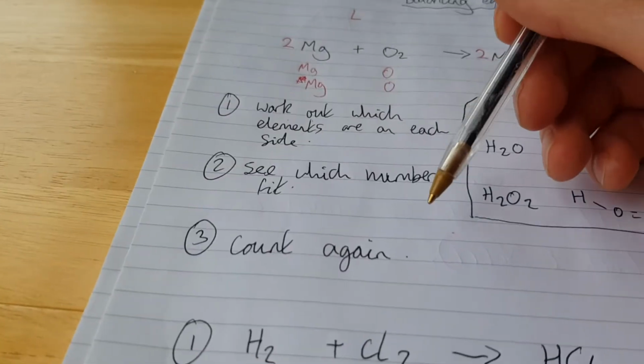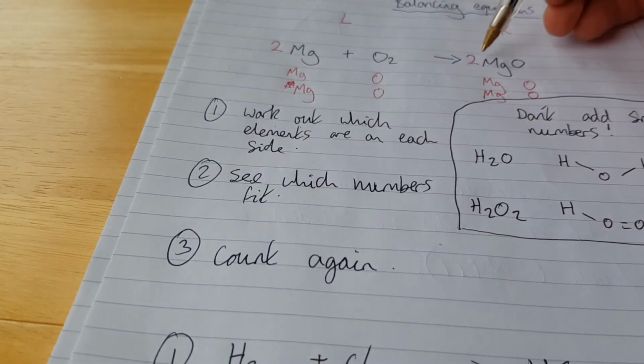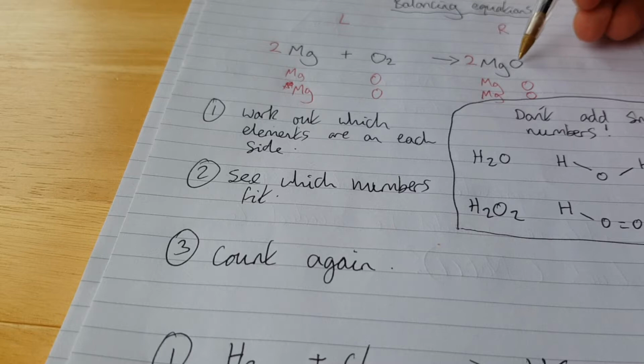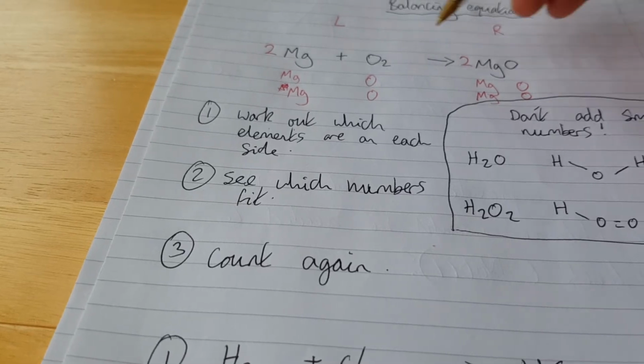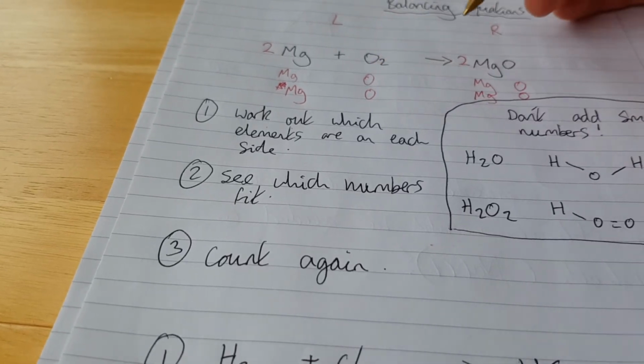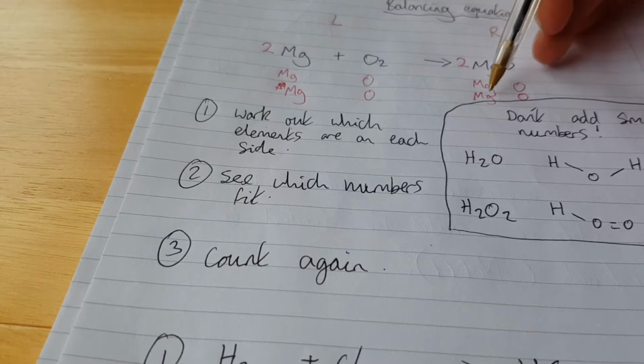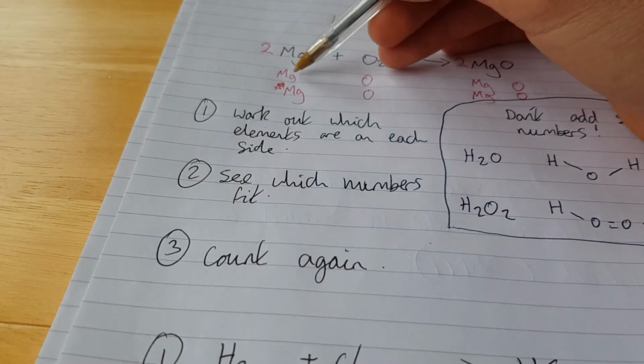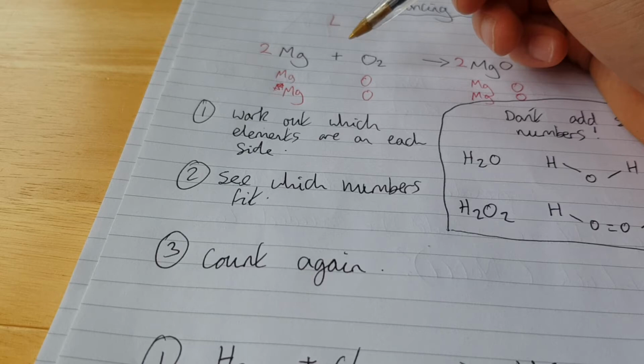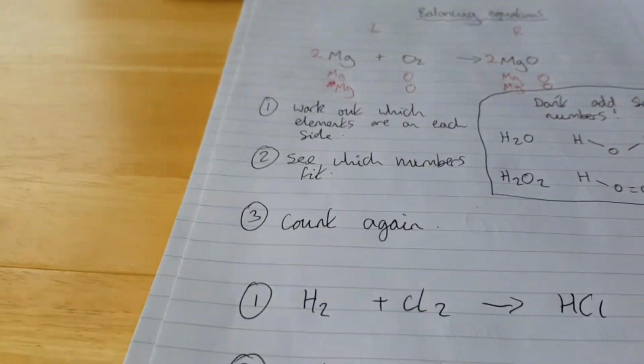And then just count them again. So when you've timesed that by 2, right, now I've got 1 times 2, so it's 1, 2. How many have I got here? 1, 2, right, done. How many have I got here? 1, 2, another over here on the left-hand side, 1, 2. So always make sure you count it again to make sure you've got it right.